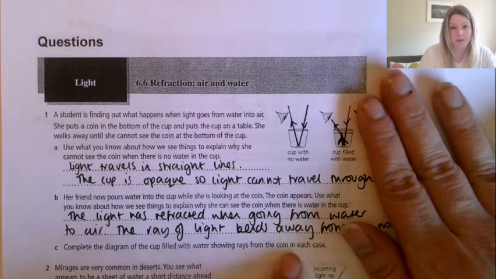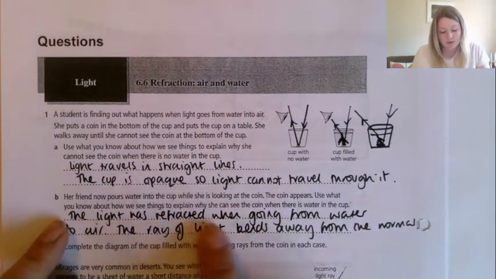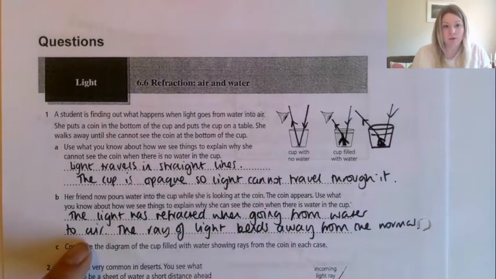So that's really the diagrams for part C, but I don't think I actually read over part B. So the light has refracted when going from water to air. The ray of light bends away from the normal.